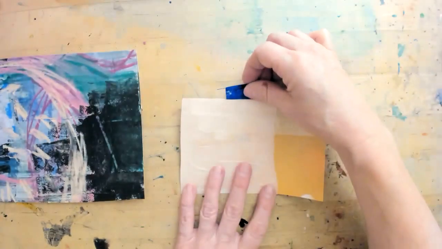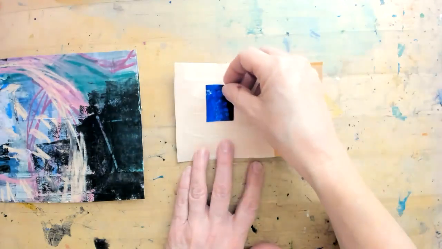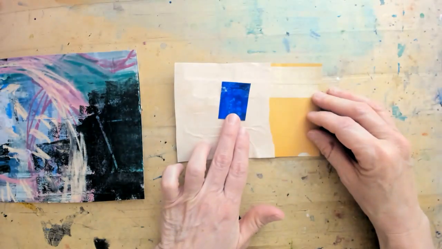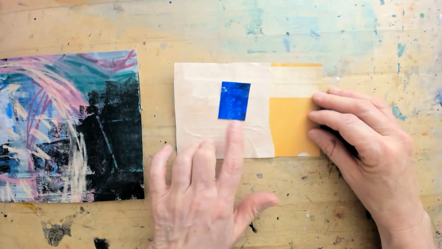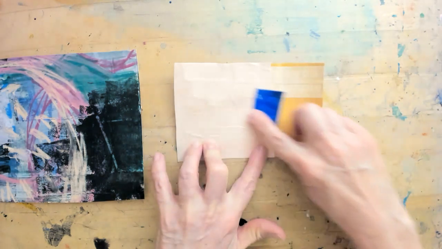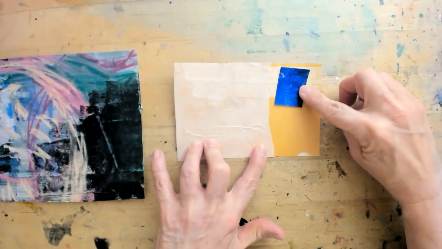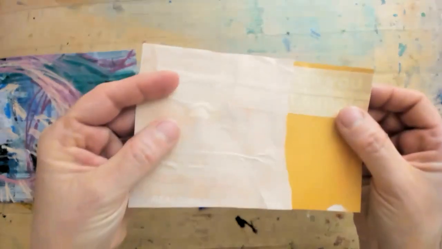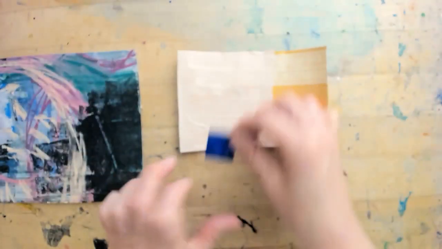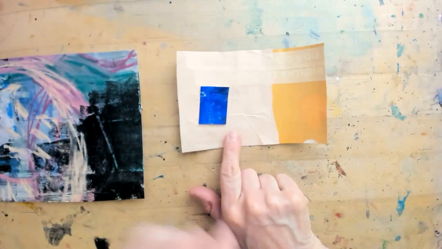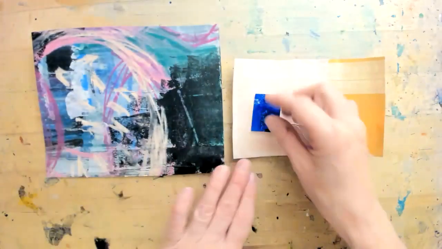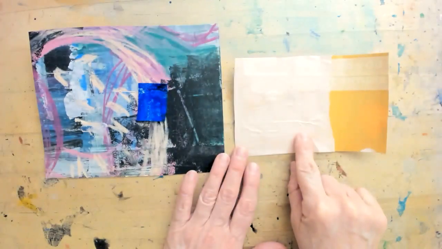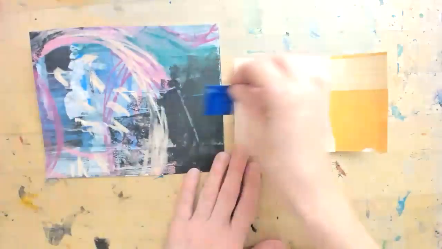If I put this focal point on a less chaotic background, now it stands out, no matter where I put it. Even though there are some words here, and there's also some texture, that chaos is not as chaotic as this. So my focal point stands out more.